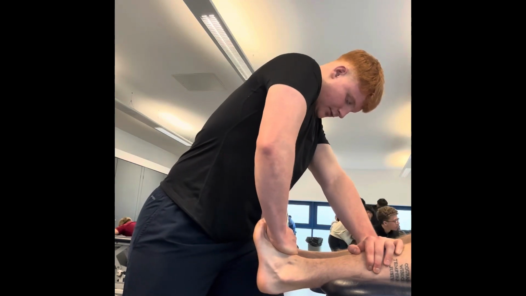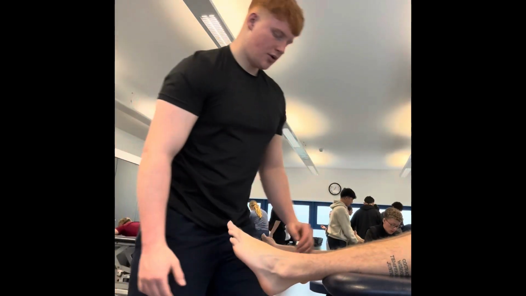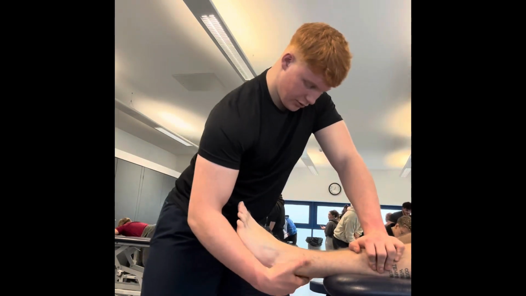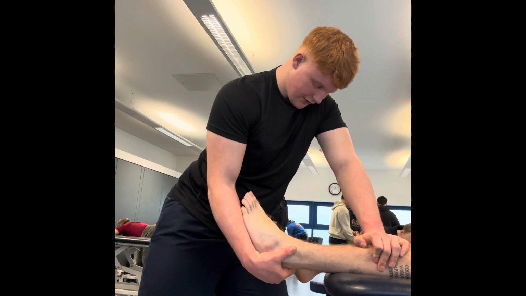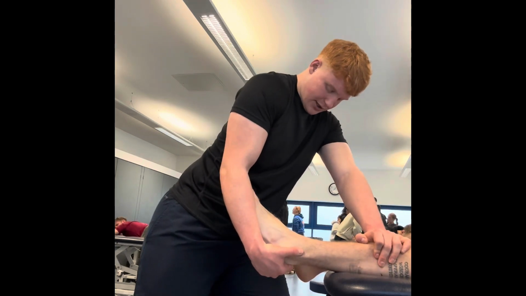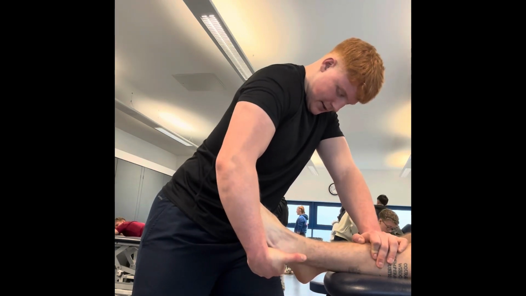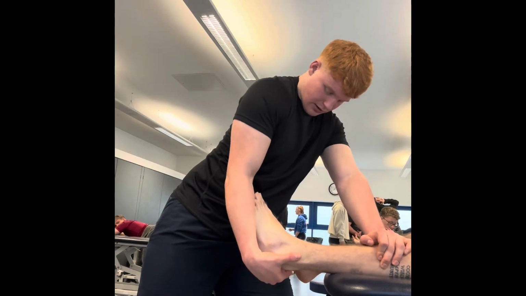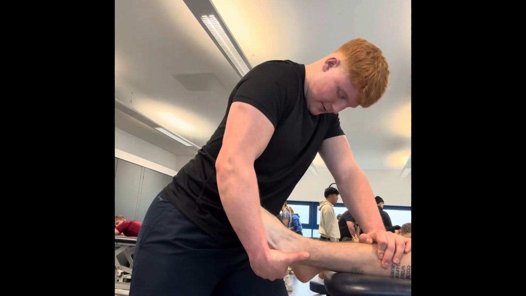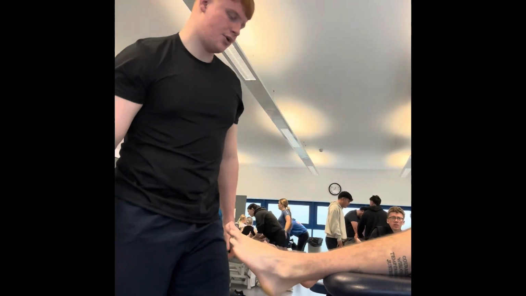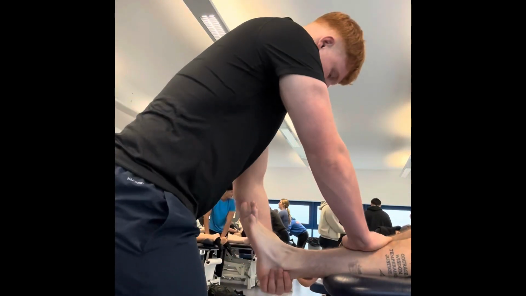Next is the resisted movements at the subtalar joint. Firstly, I begin with eversion. Eversion begins in the same way, where the joint is taken through full range with an isotonic movement, but only 1 isometric hold is done due to there not being as much range of movement in the subtalar joint as the ankle joint.